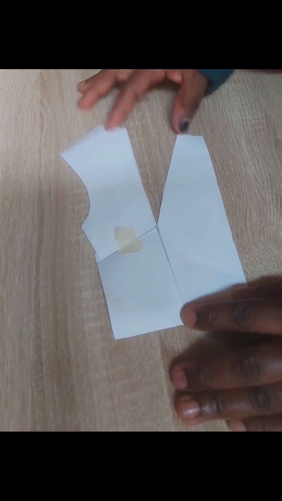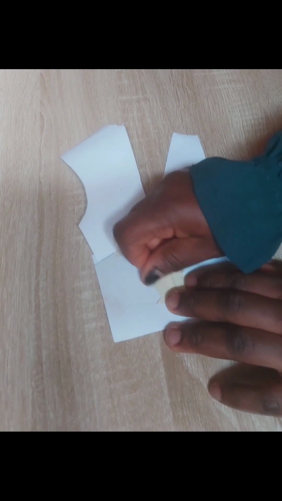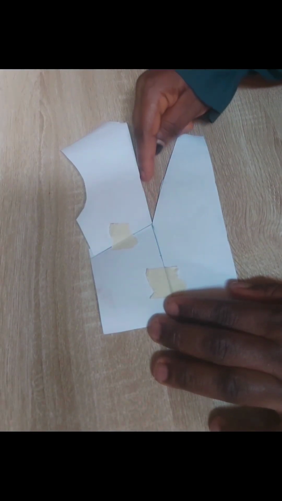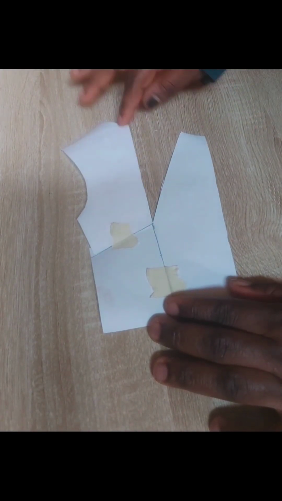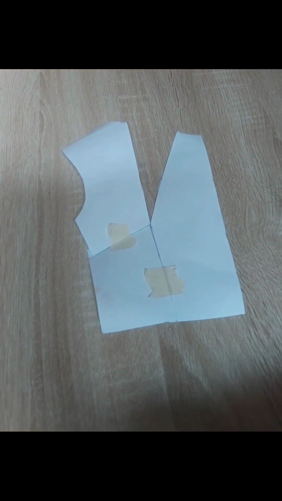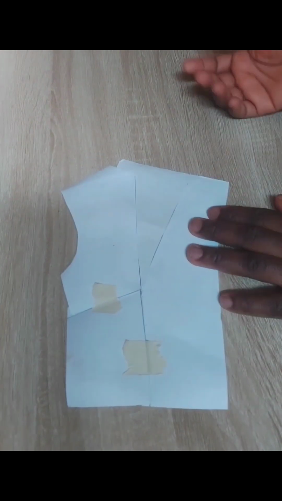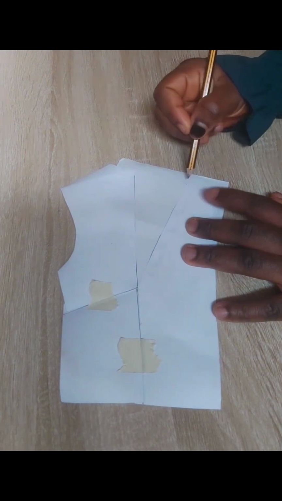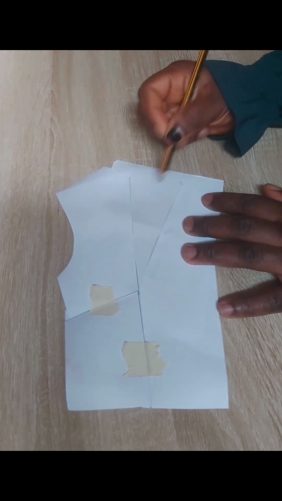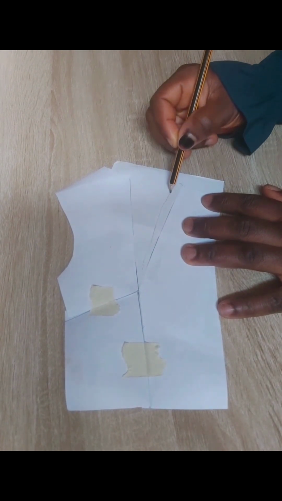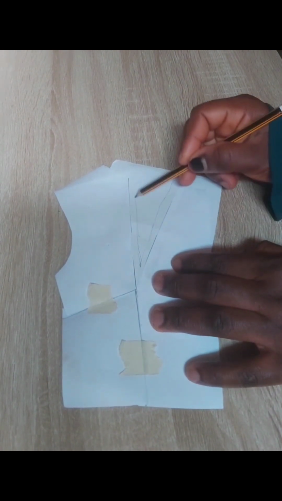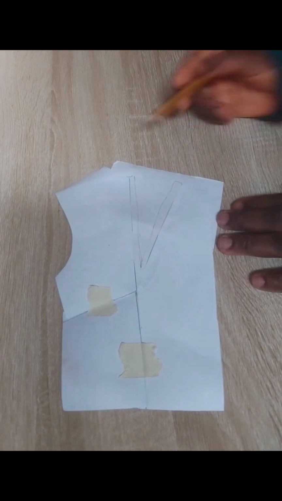So now I will decide if I want to create a tuck in around the dart line, or I want to create a seam allowance just to sew it together. So I'll just simply place it on another paper and connect from one neckline to the other. So I'm creating a seam allowance around the neck. So I'll just decide if I want to sew it or tuck it in.